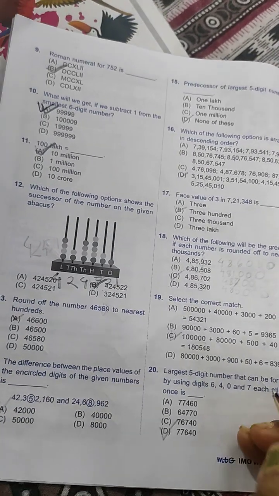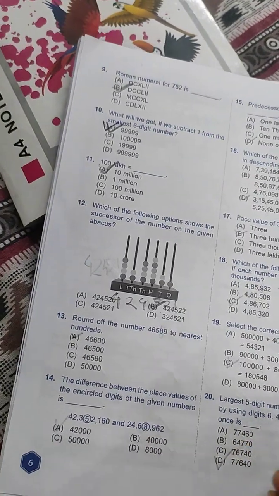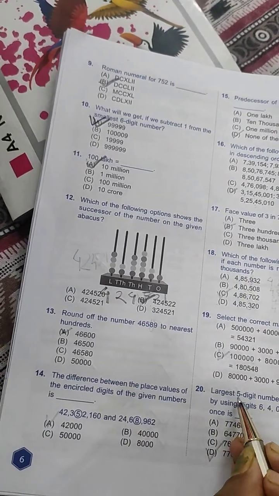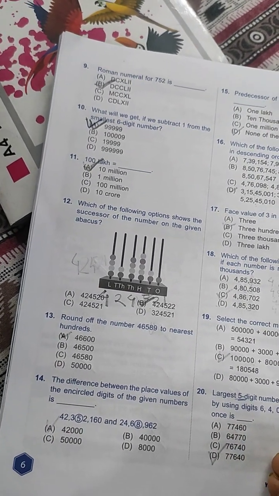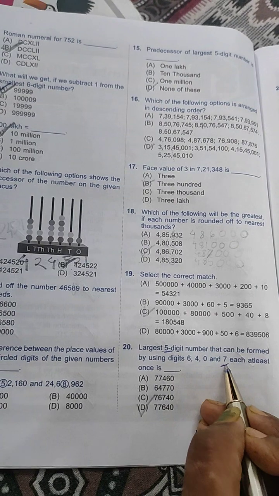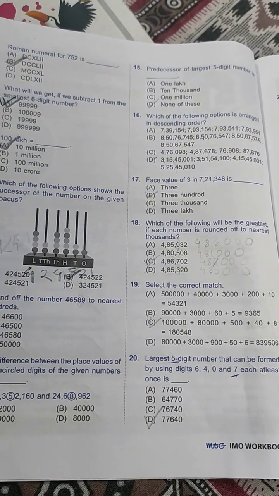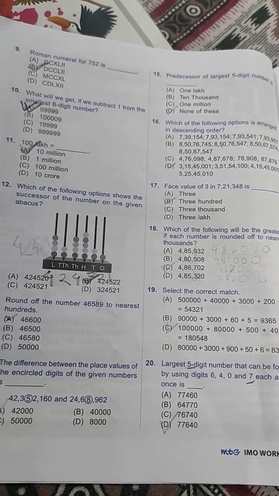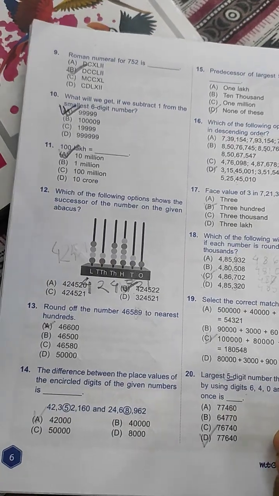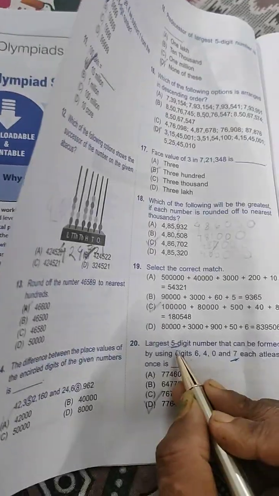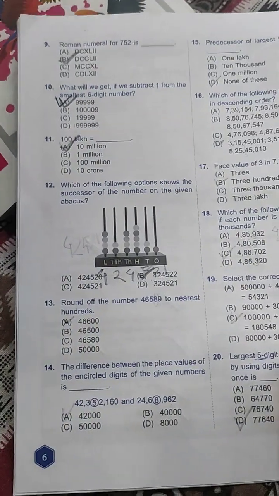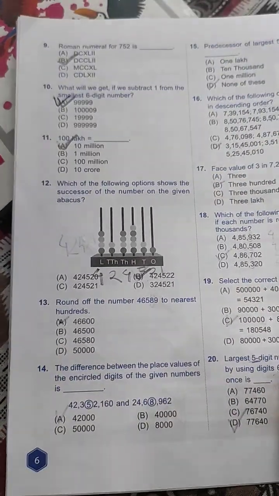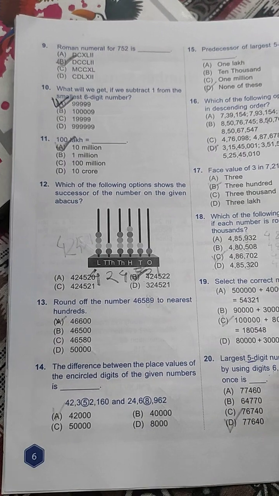Like here in this case we have 7 as the highest digit, and we have to make a 5-digit number. We have to find a 5-digit number, but the number of digits given are only 4. It is 6, 4, 0, 7.